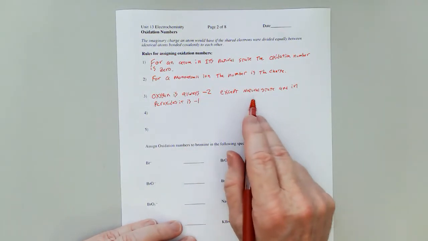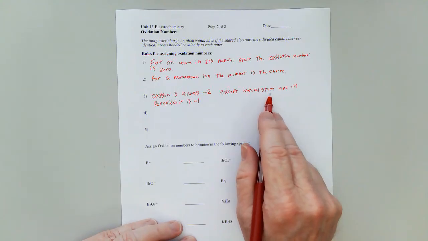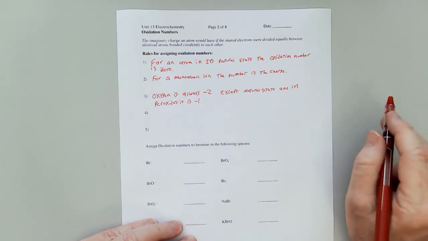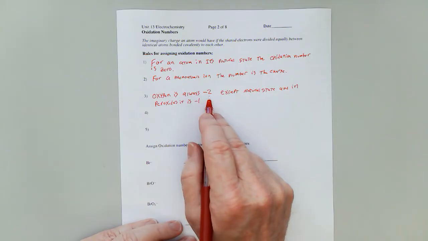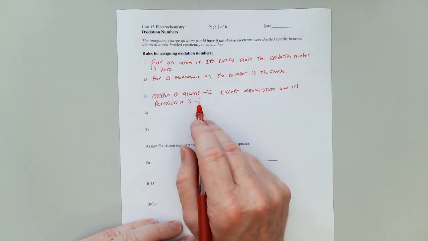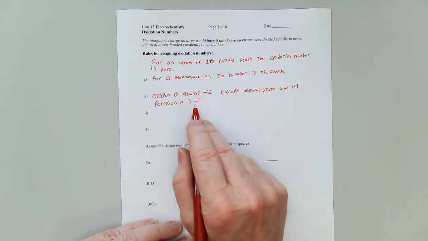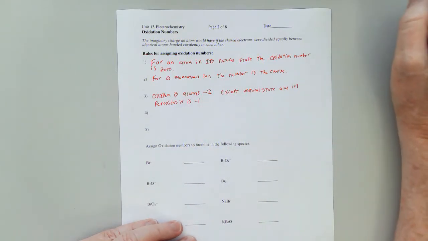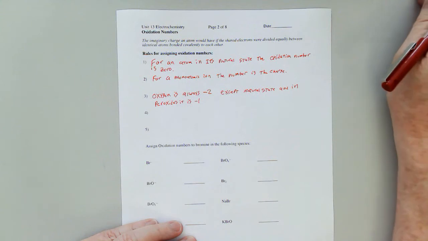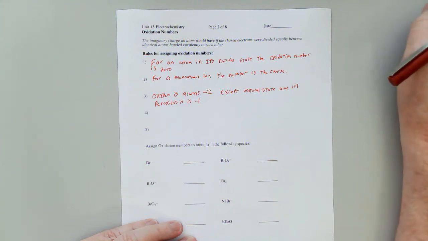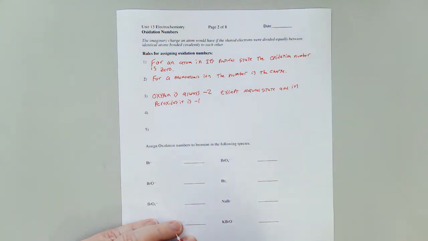So oxygen in its natural state has an oxidation number of 0. That's rule number 1. Most of the time it's a -2. There are some rare exceptions, these things called peroxides, where it is -1. You will not use that many peroxides in this class, just some hydrogen peroxide, the same stuff that you'd find at home in the bathroom.